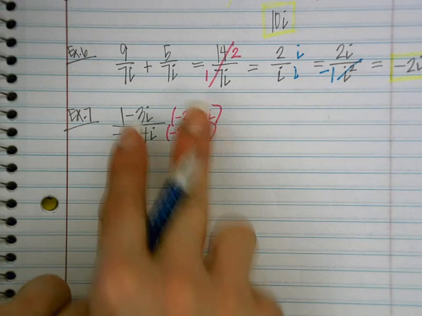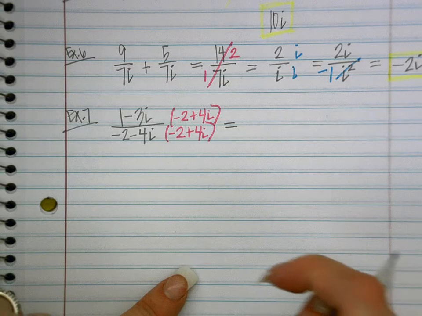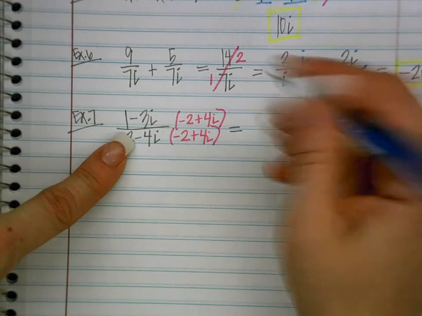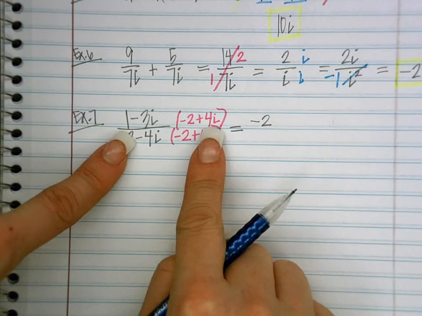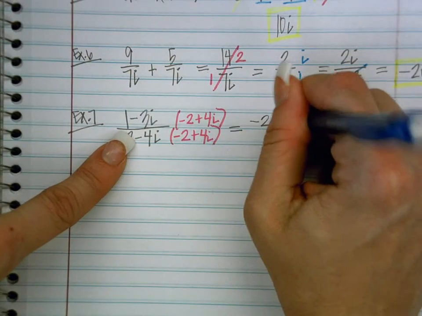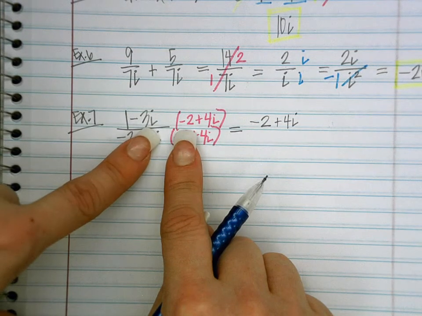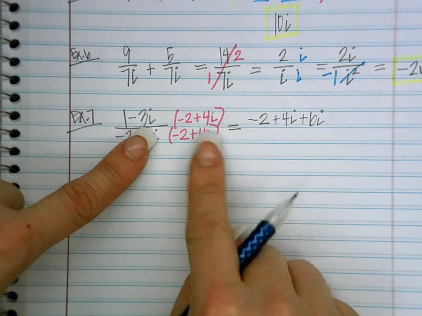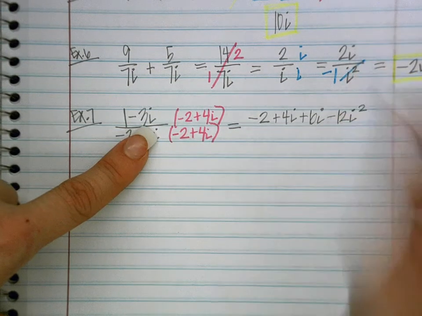Then you actually have to FOIL. Here we're going to have to FOIL twice. We FOIL in the numerator. If you FOIL the top, negative 1 times negative 2 gives you negative 2. Outsides gives you plus 4i. Insides gives you what? Plus 6i. And last is negative 12i squared.